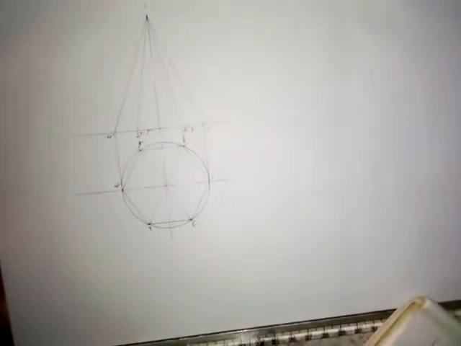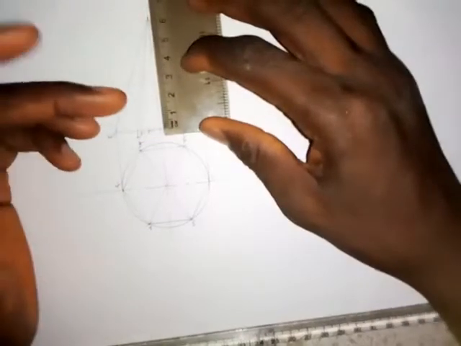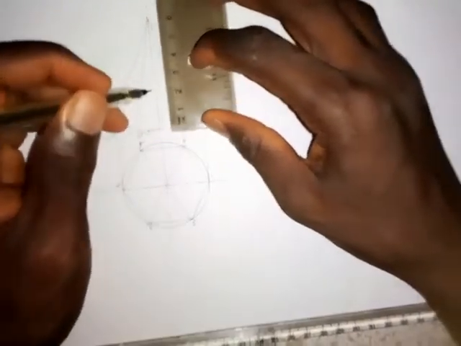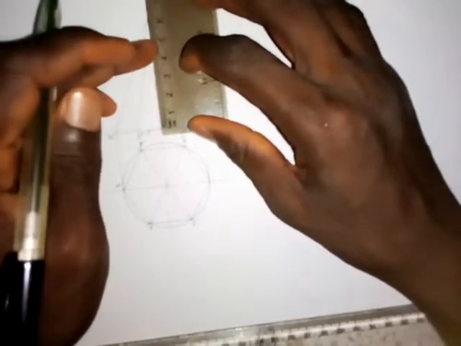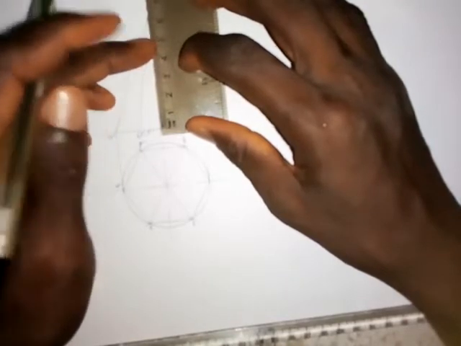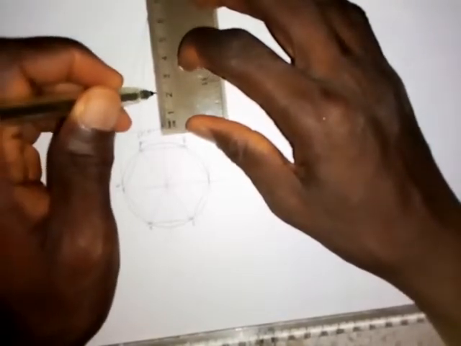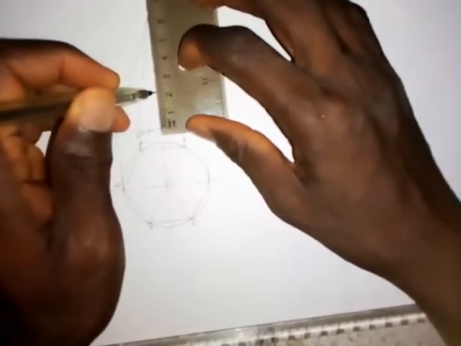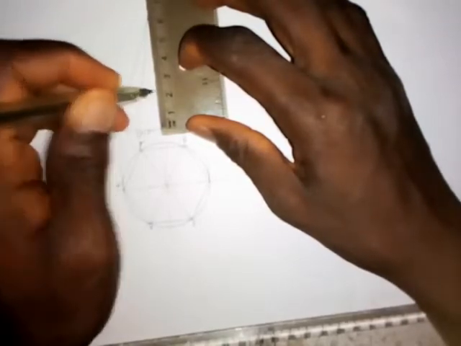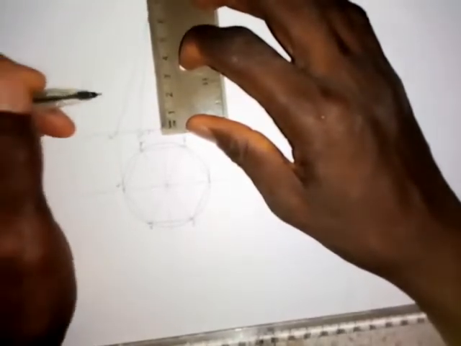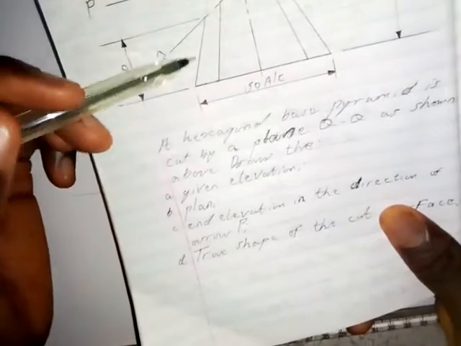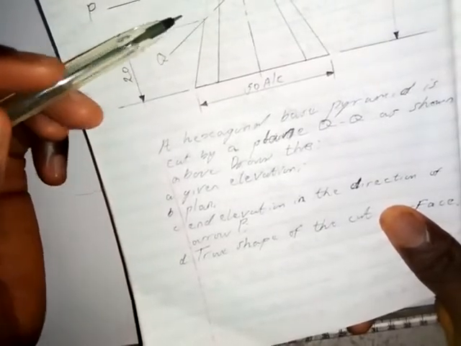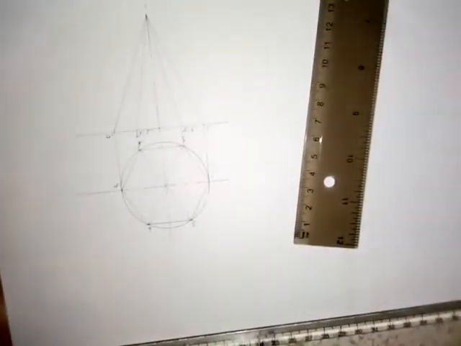On the vertical center line here, measure 20 mm. So from here, measure 20. So this is 20 mm here. We're looking at what we have here. Okay, from here to this point is 20. So we are not taking it from the center.